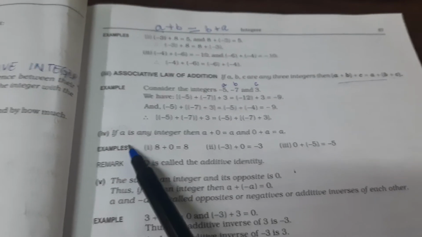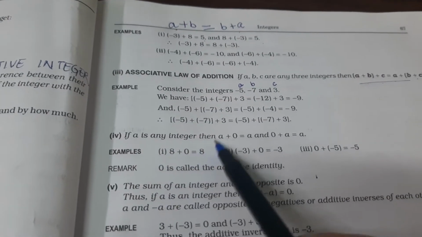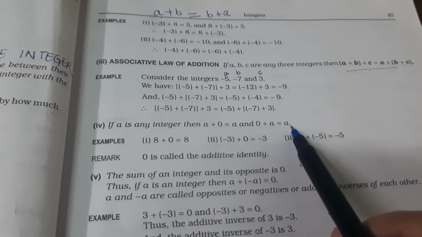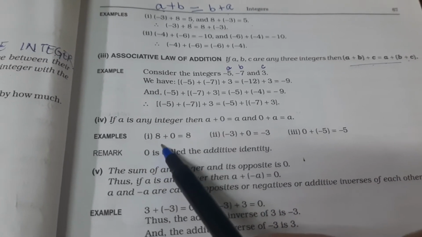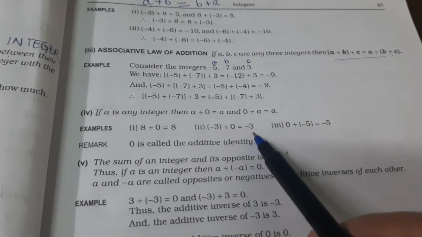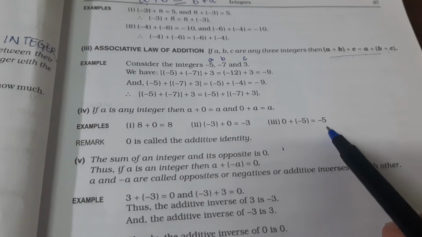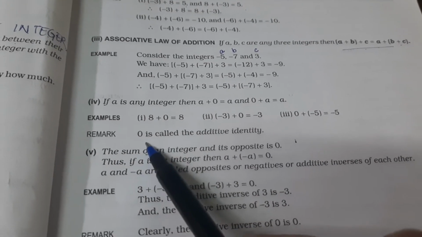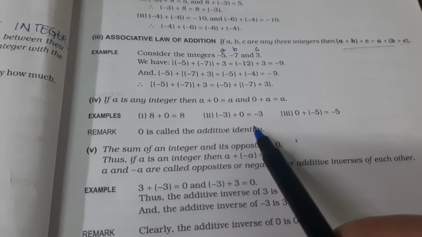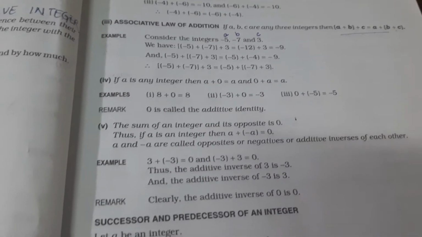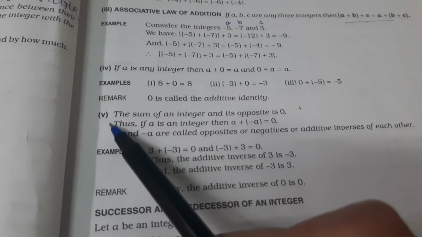Now the fourth part, if a is any integer, then a plus 0 is equal to a and 0 plus a is also a. So let's see through examples. 8 plus 0 is equal to 8, minus 3 plus 0 is equal to minus 3, and 0 plus minus 5 is equal to minus 5. So here a remark is given, and the remark says 0 is called the additive identity. 0 is called as what? Additive identity.